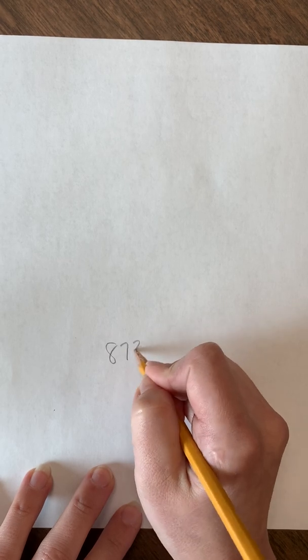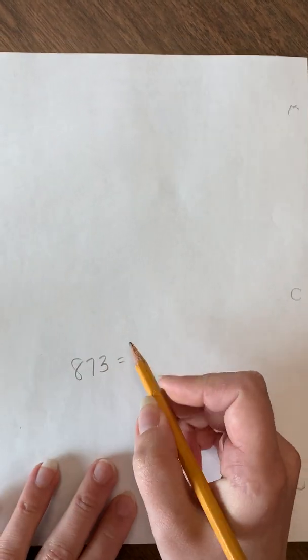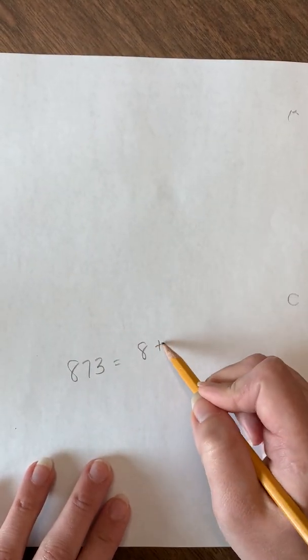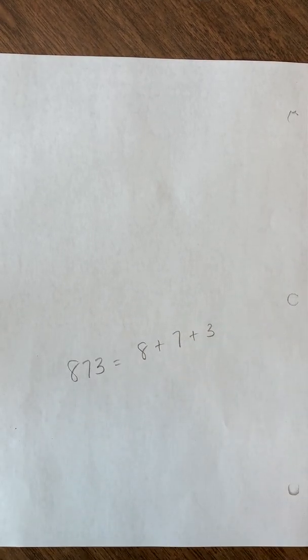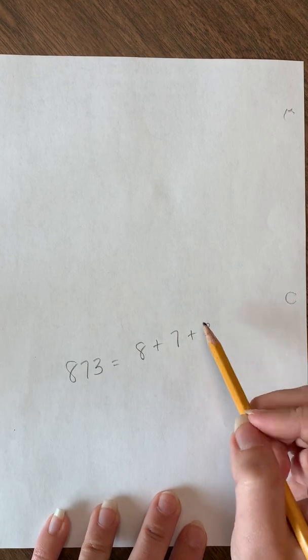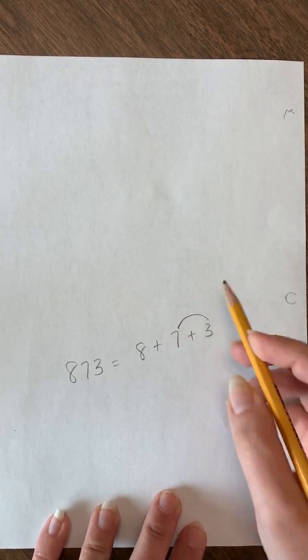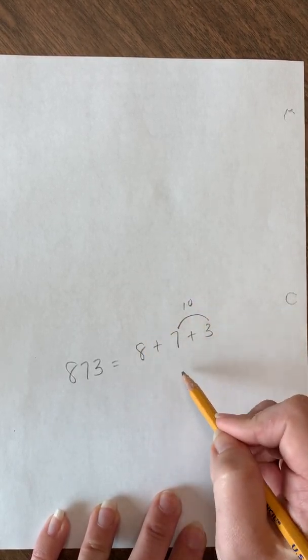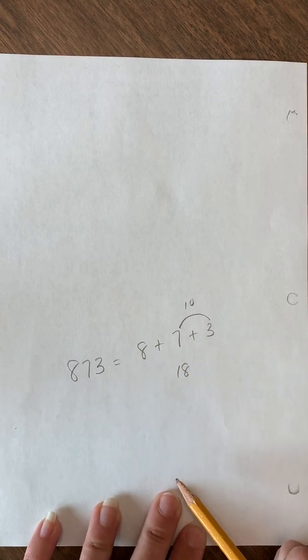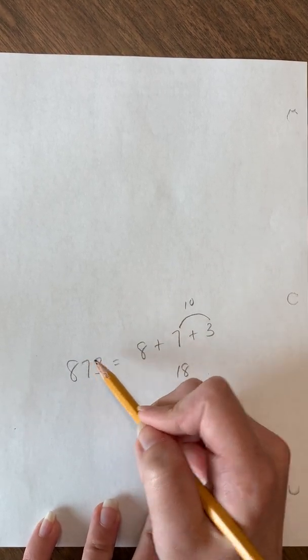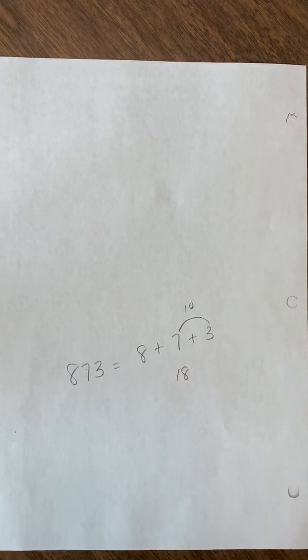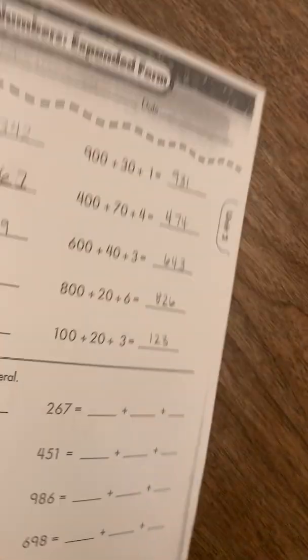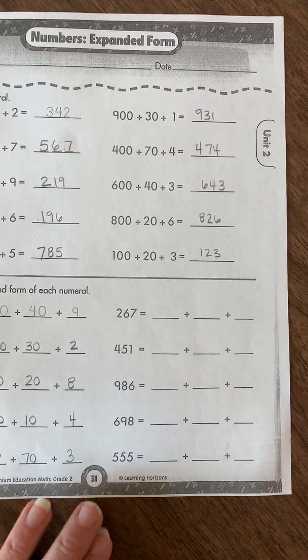And my friends, for this number, remember, we can't just do 8 hundreds and 7 tens and 3 ones. So if I was to add 8, 7, and 3, 7 and 3 is 10, plus 8 more, that's 18. That doesn't equal the same number. Remember, you have to fill those zeros in. Hold that place to show that number. Try the last 5 on your own.